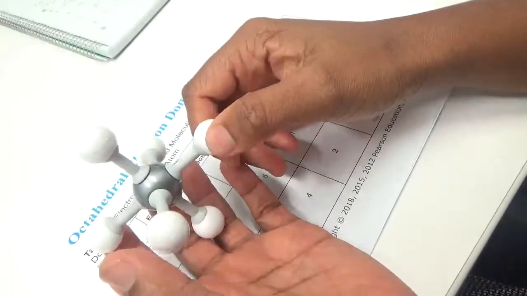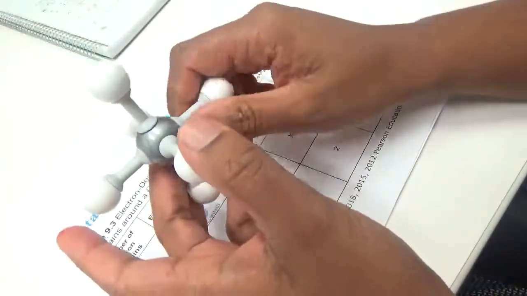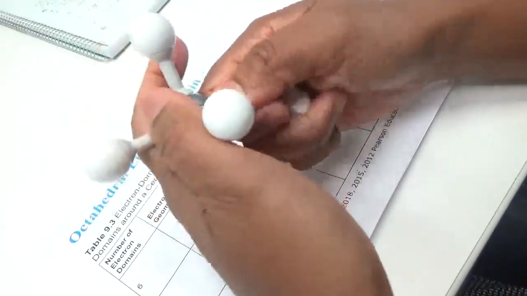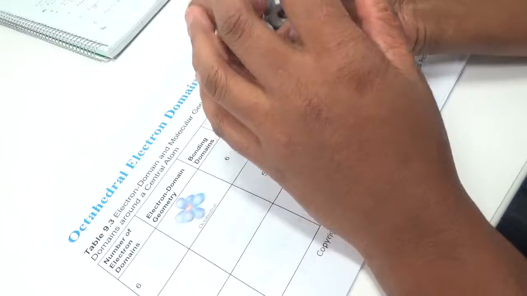And then we are moving to our last electron geometry, which is octahedral. In octahedral geometry, all 6 bonds are the same. With 1 lone pair, what type of shape? The bottom is like a square, so it's square pyramidal. And when you have 2 lone pairs, it's square planar. So these are the shapes in octahedral geometry.